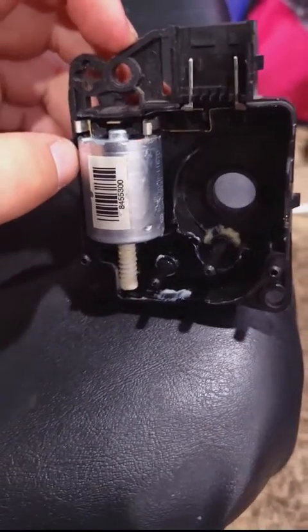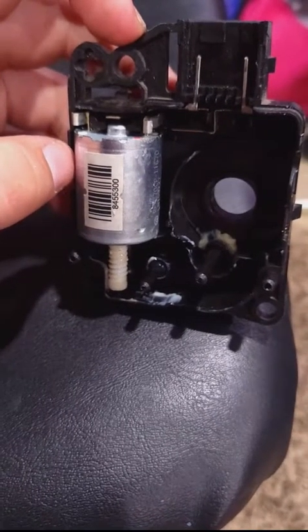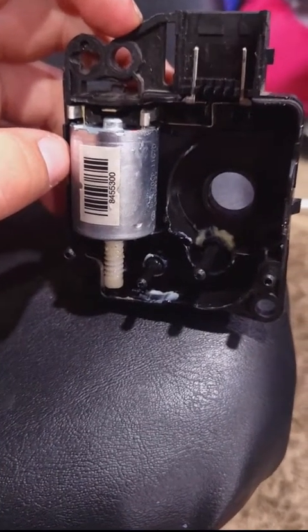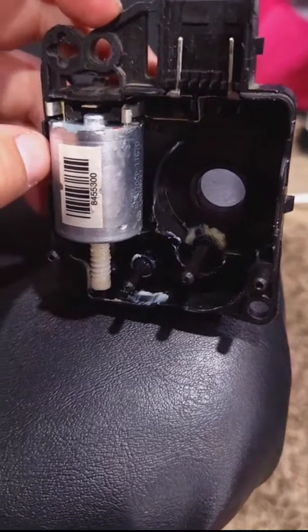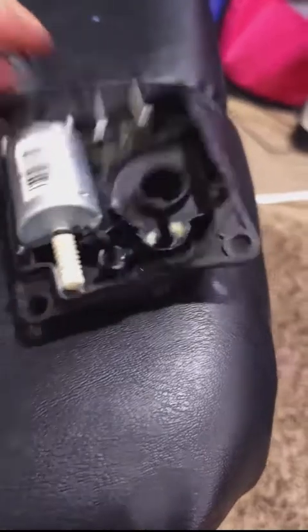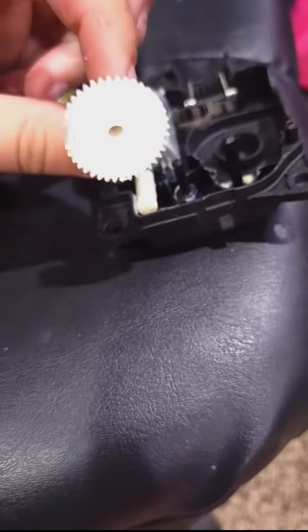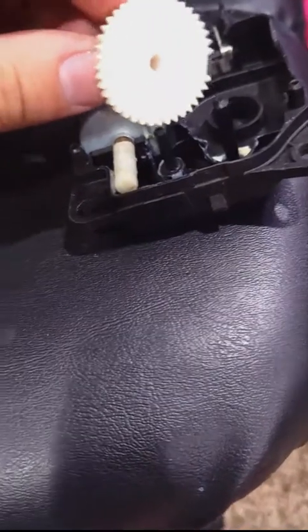So there you have it. What I did is I went to AutoZone and I got a new one of these and I installed it the same way I took it out. I put it back in, and you guys were there for that. So I just wanted to show you what was wrong and what was causing it to make that switch but not actually make the switch on the vent. So there you have it.